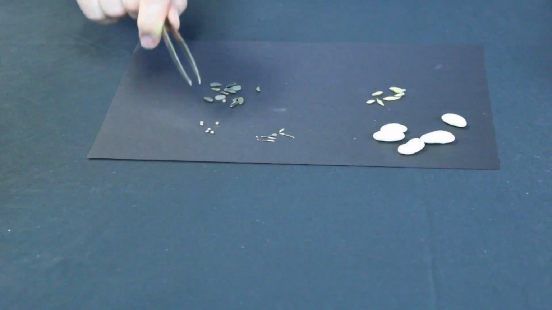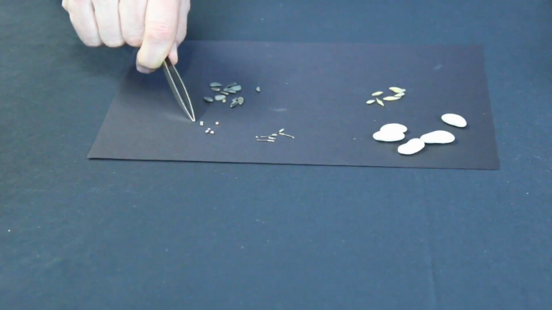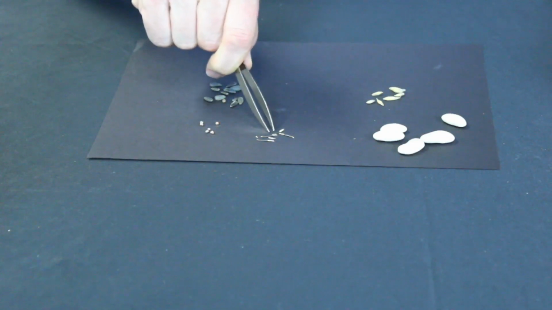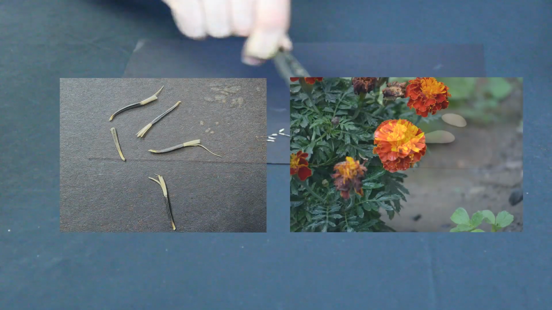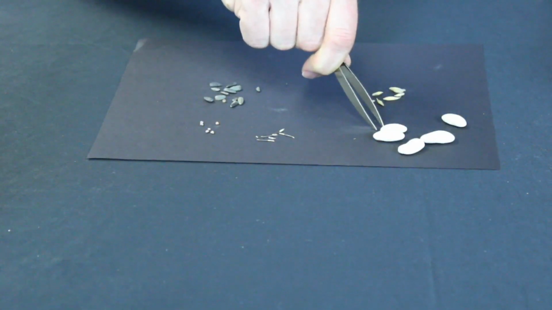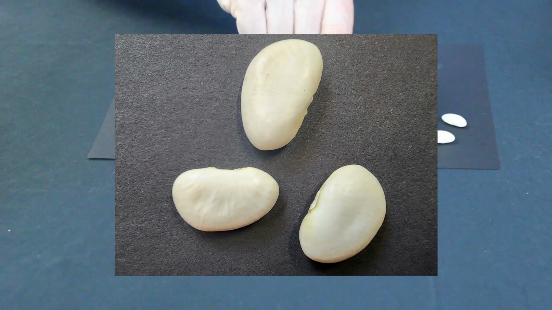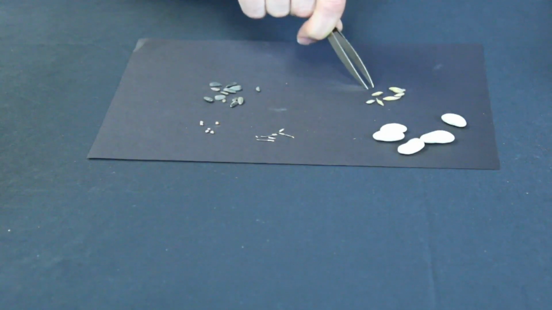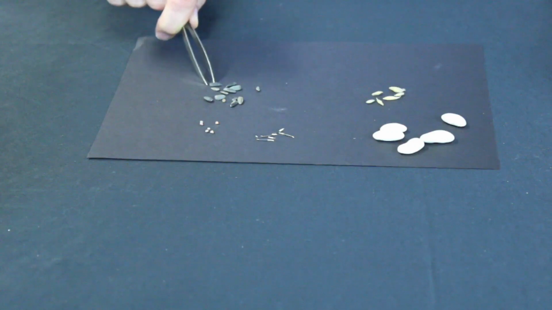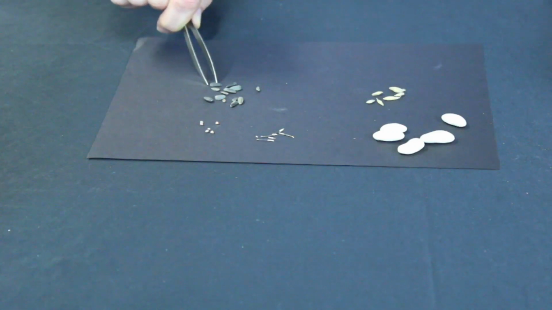Just as there are many different kinds of plants, there are many different kinds of seeds. Here are a few examples of seeds. We have radish seeds, like you have in your salad. We have marigold seeds from a nice big flower. Lima beans, which you might have had for dinner as well. Oat seeds, like oatmeal. And sunflower seeds, like you would feed to the birds.